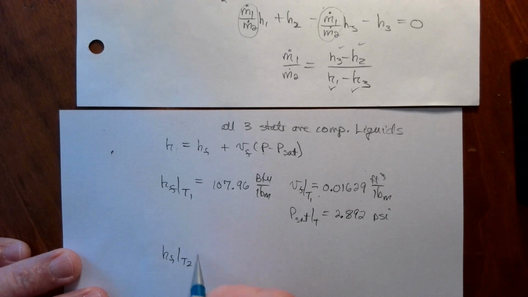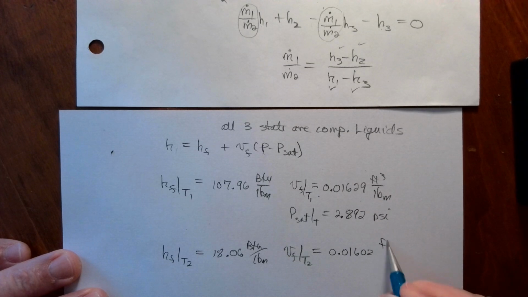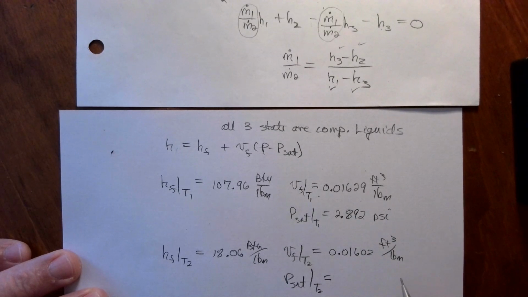Go get those numbers for T2. I end up with 18.06 BTUs per pound mass. VF at T2 is 0.01602 cubic foot per pound mass. P saturation at T2 is 0.178 psi, so a very small number.